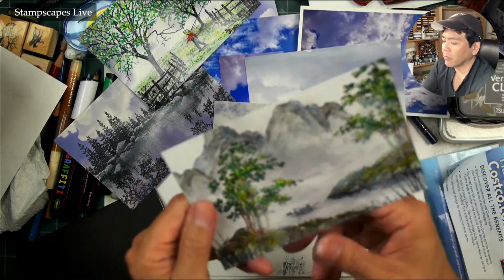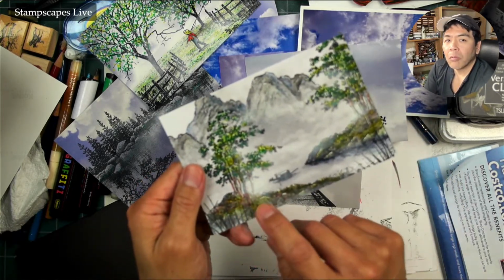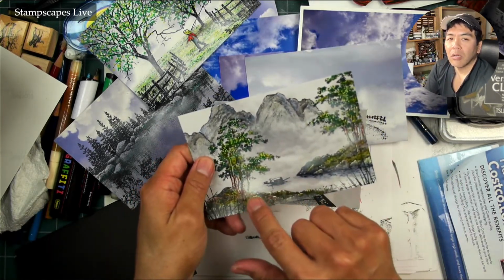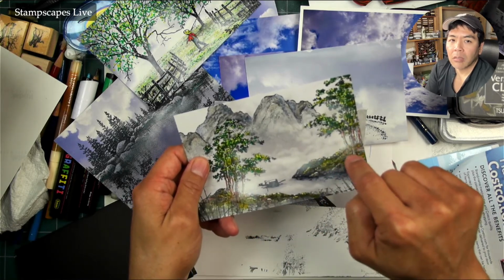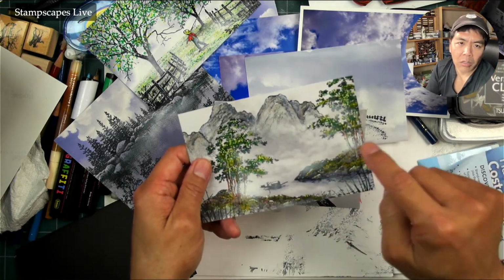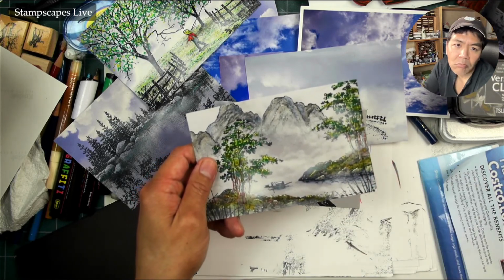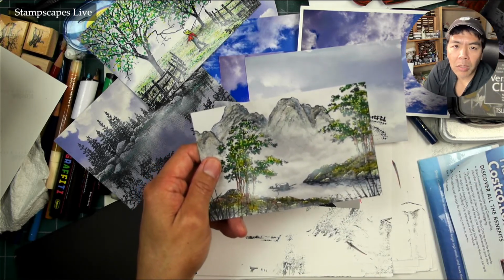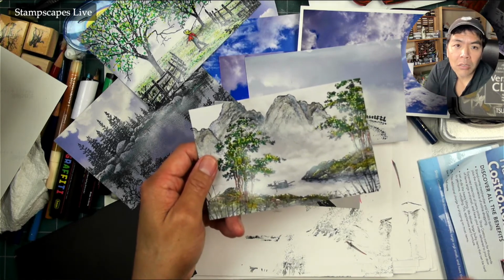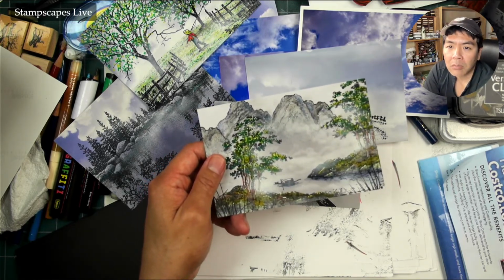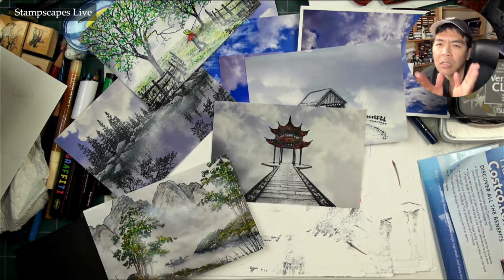So this was a lot of different alcohol pens blended together on top of that, and I worked it pretty hard, but being that this was stamped out in your dye-based ink, no problem with the solvent-based alcohol pens.